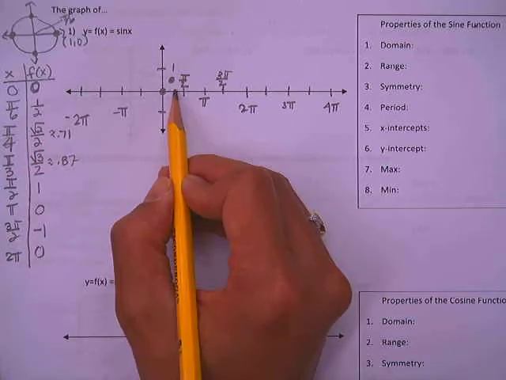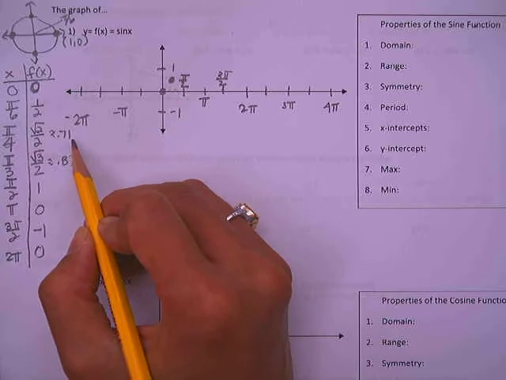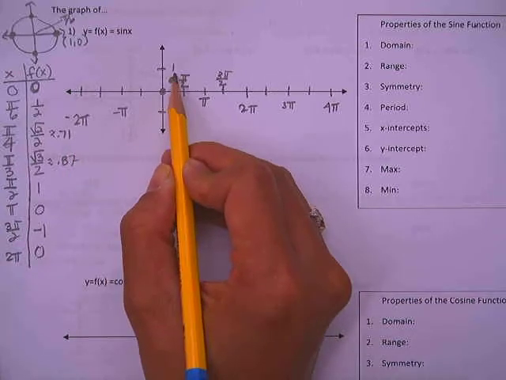As pi over 4 is exactly half between 0 and pi over 2, at pi over 4, I'm going to go up about 0.71. So slightly bigger than that.